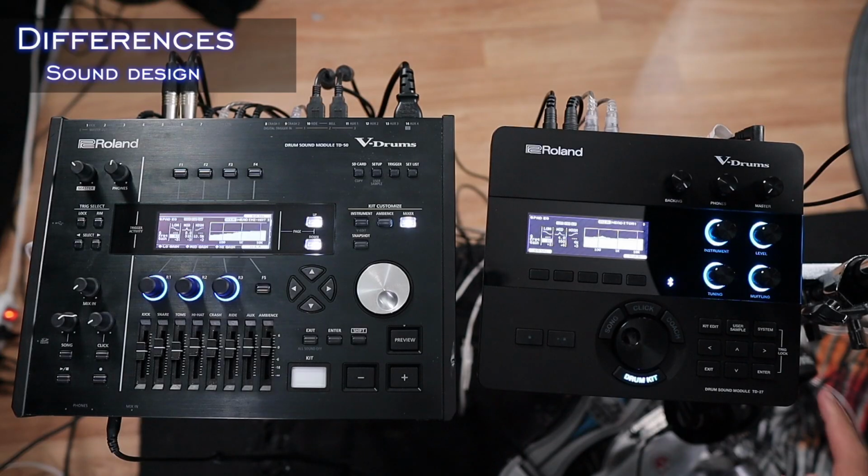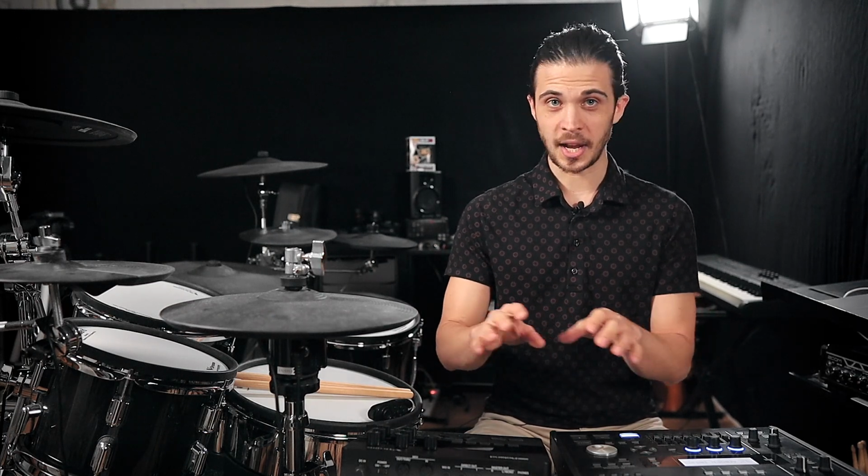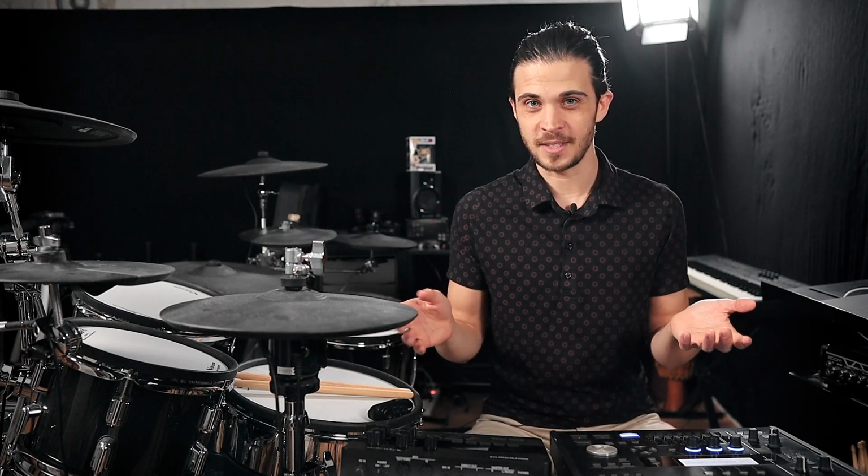You have the main functions in both, so EQ, compression, ambience, transient, different microphones, though they are better organized in the TD27. Now there are things that you have in the TD50 that you don't have in the TD27, such as specific mic placement, etc. But in the TD27 you have the brand new ambience design with a lot of settings, so meh, it's 50-50. Both are killer sound designers.